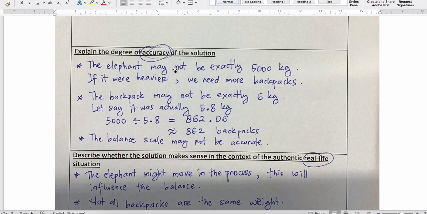So for instance, if we say the elephant may not be exactly 5,000 kilograms, it could be more, it could be less, then we have to write a sentence of its effect. So if it were heavier, we need more backpacks, obviously. So this is how you can see the connection. If this would have been more than 5,000 kilograms, obviously we will need more than 833 backpacks.